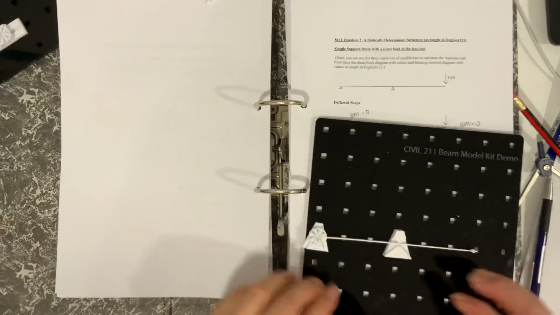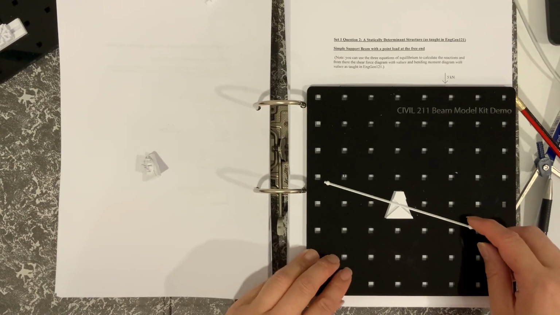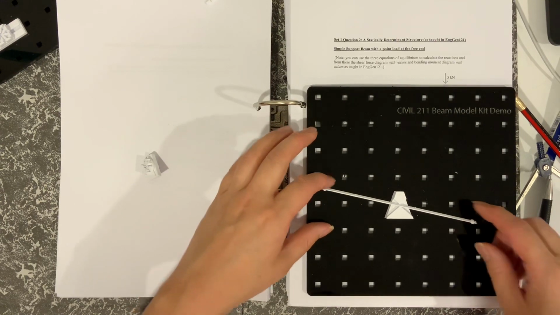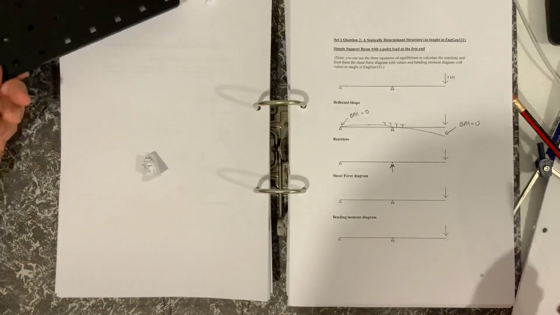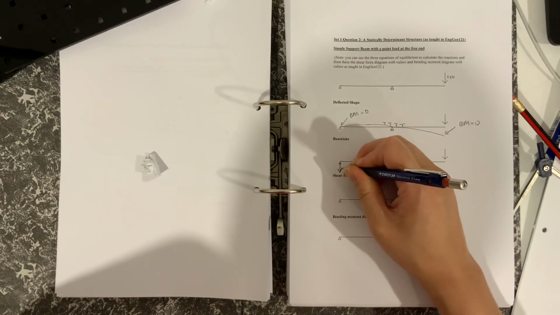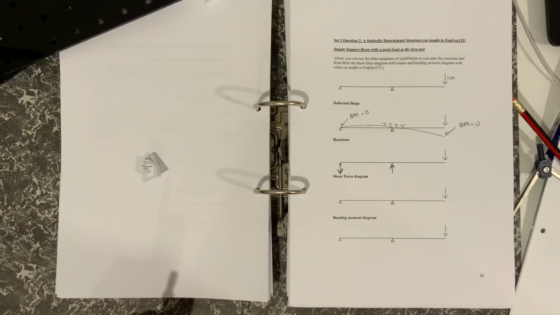Now if I took this out and then I put my load down there, you would see I've had to move that downwards there to get back to that point. So therefore the reaction is going to be in that direction. So we've got a reaction in that direction there.